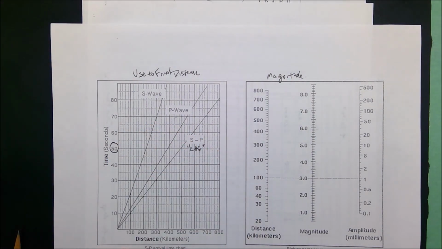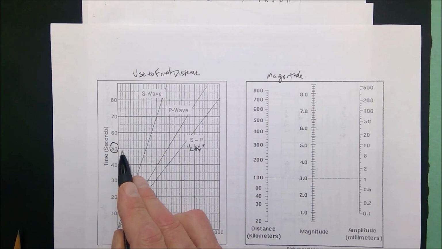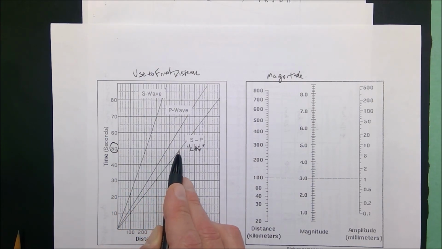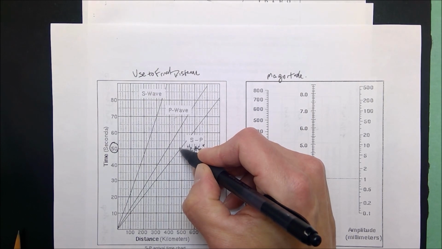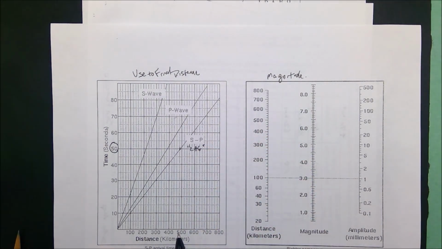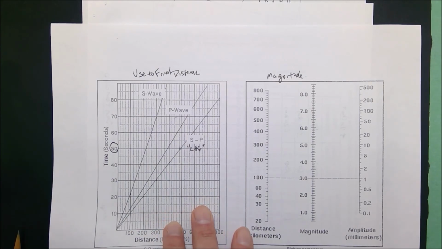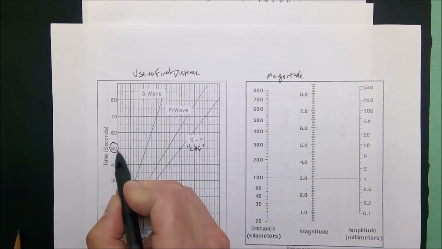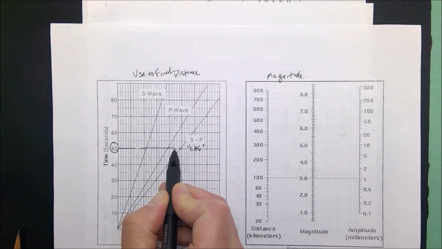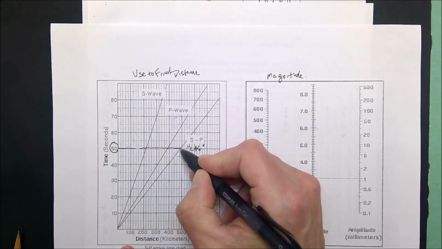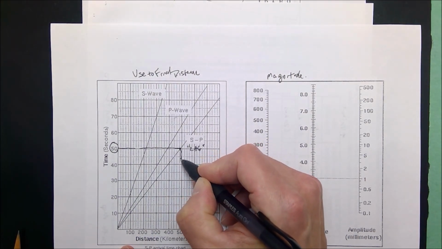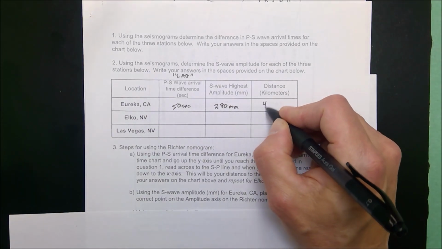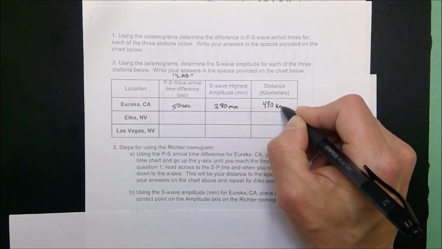So for our first example, there was a 50-second difference. So 50 seconds is here. I have to read this across until it hits my line for lag, which is right about there. That's between 480 and 500. So I'm going to estimate that value based on the 50-second until it hits this line. You read down, and we're going to get 490 kilometers.